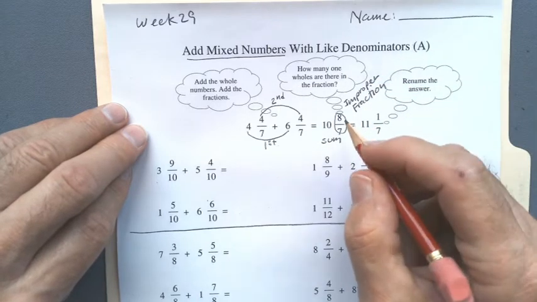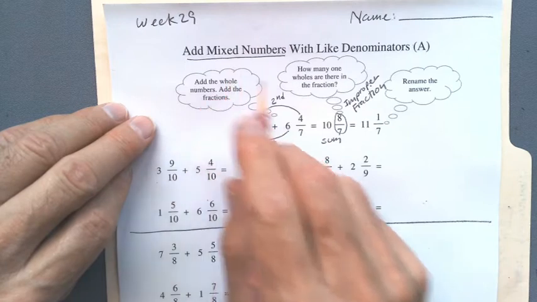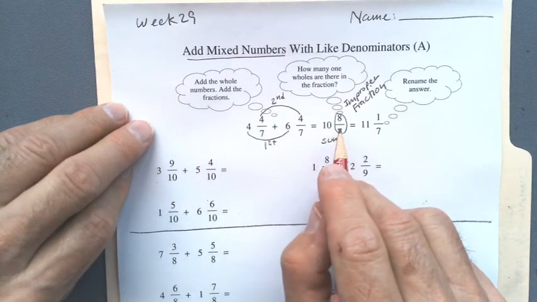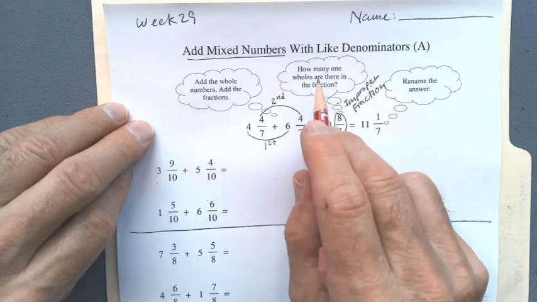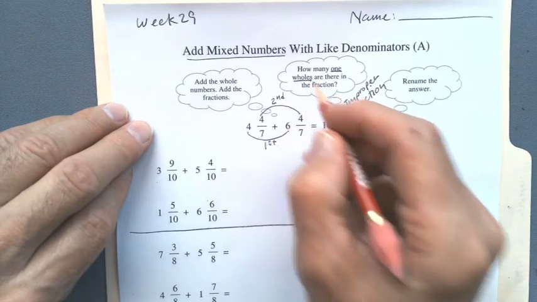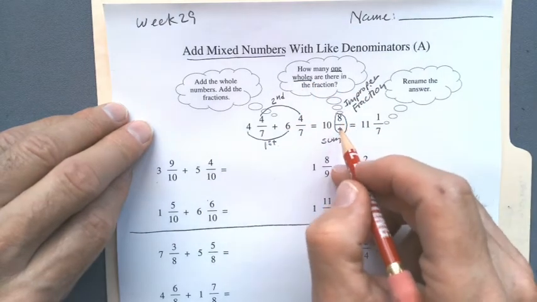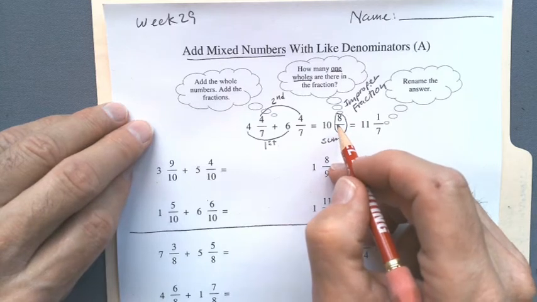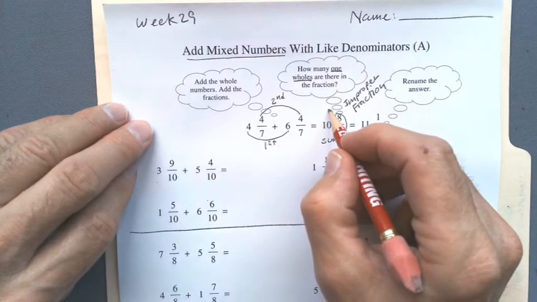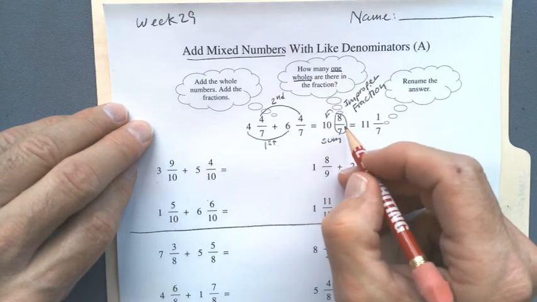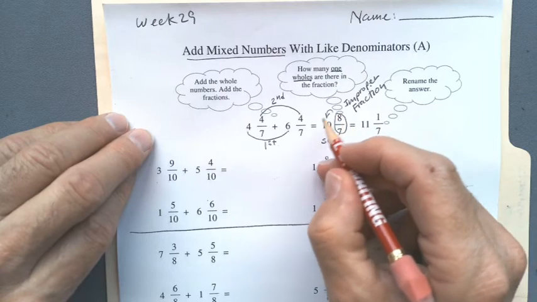And we already know we don't want a mixed number with an improper fraction. So what is 8/7? They're asking how many, one whole. So they're already telling us that there's one whole in this improper fraction. So if there's one whole in this improper fraction, they're adding that back to the 10 and then leaving the fraction part. So this is really the hardest part.